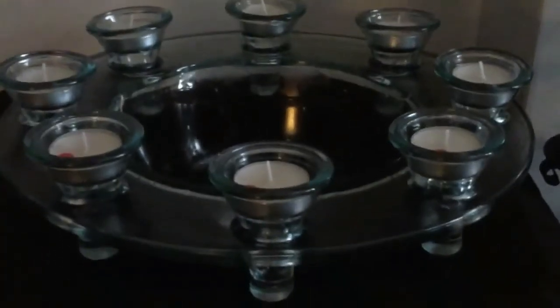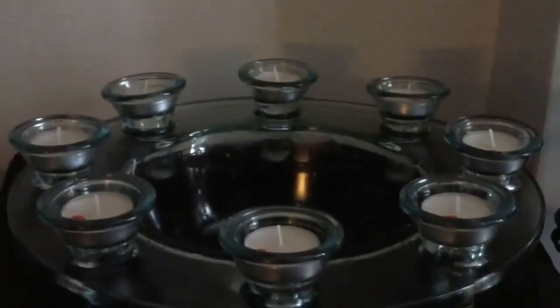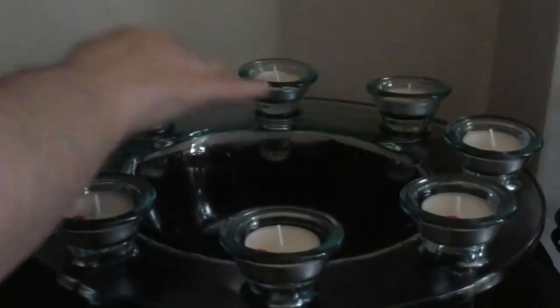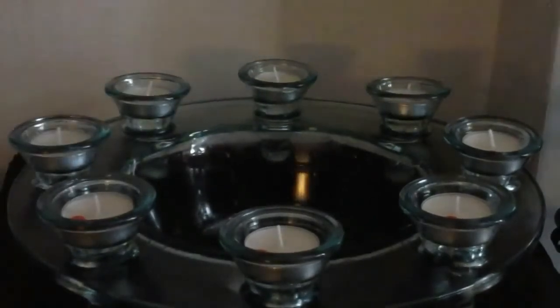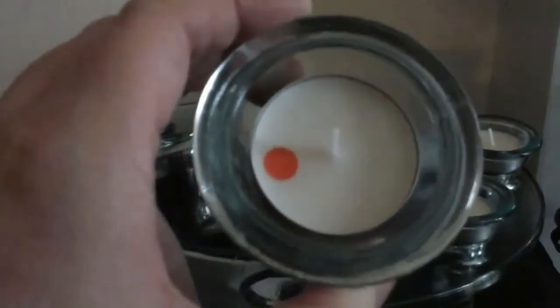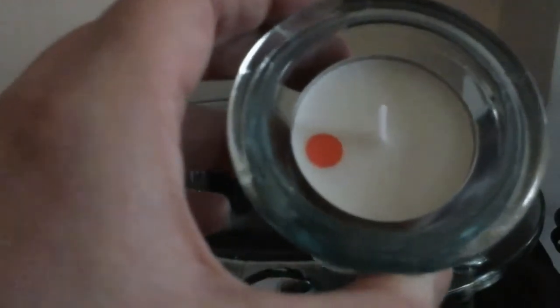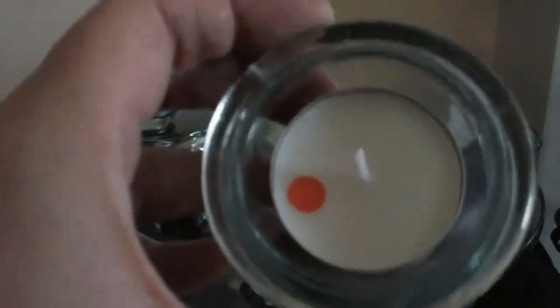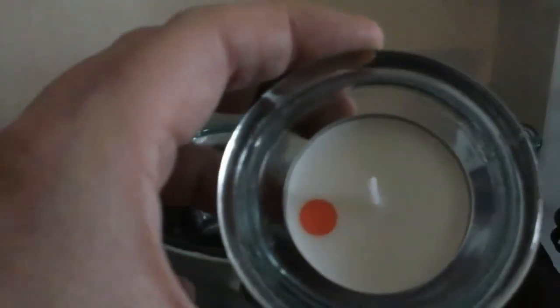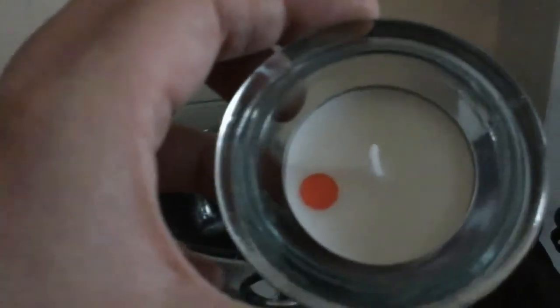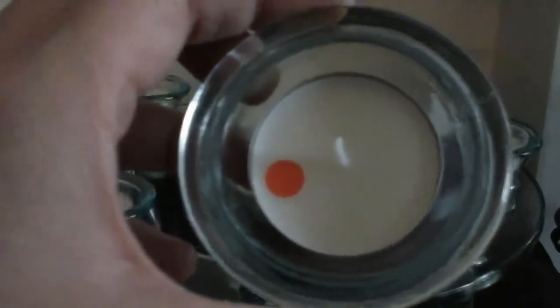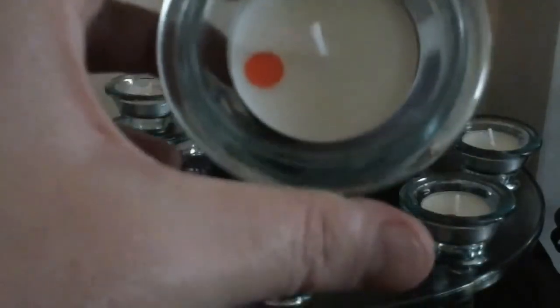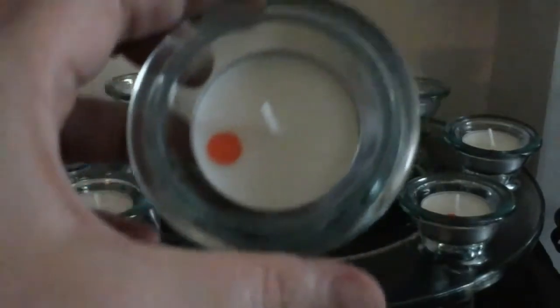As you can see on here, we've got my round dish that I use for lunar, solar, planetary, etc. workings, and what I have done is I have placed a red dot because this is to simulate what I would normally use as black candles. I don't have any at the moment, so all the candles here that have an orange red dot on them symbolise where I would use a dark or a black candle.